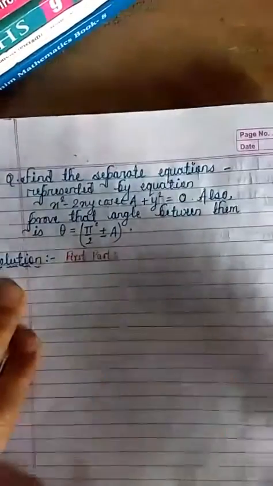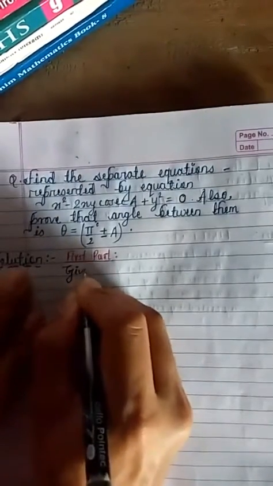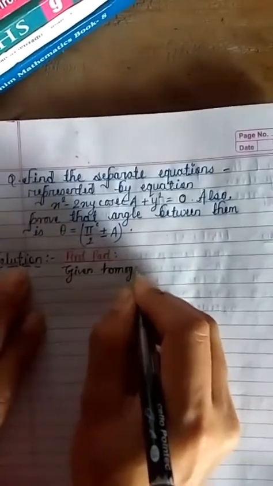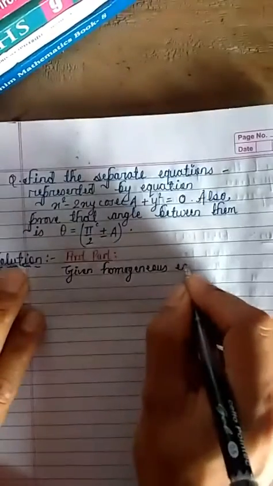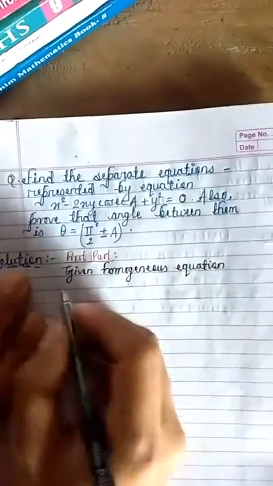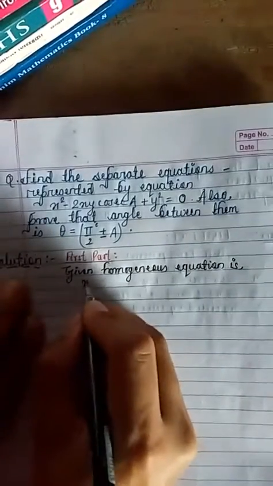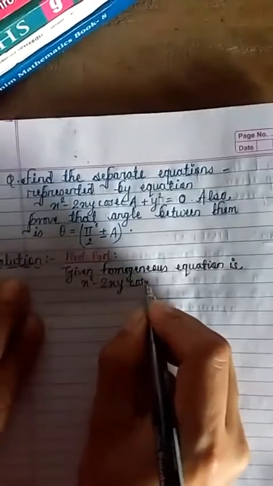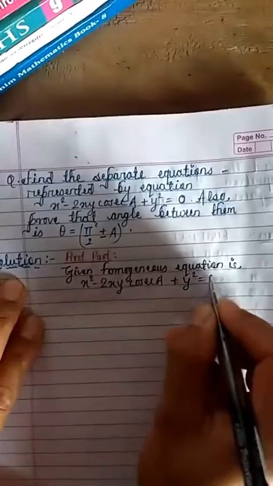Let's write the given homogeneous equation: x square minus 2xy cosec a plus y square is equal to 0.